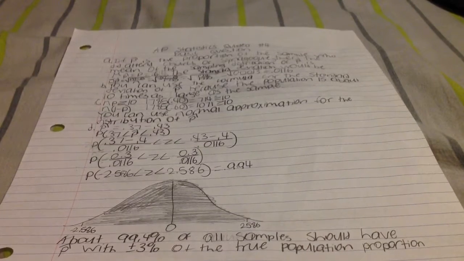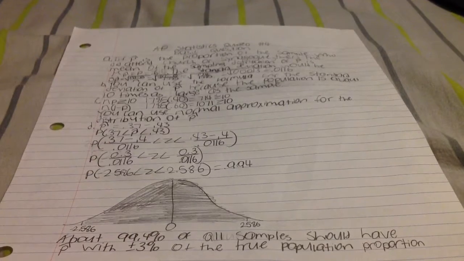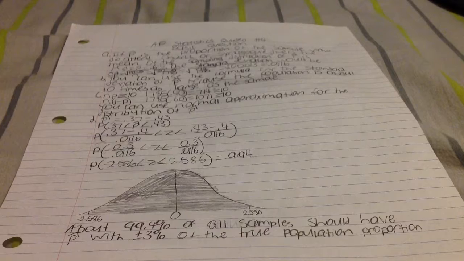So the probability that z is greater than negative 2.586 but less than 2.586 is 99.4%. With that in mind, about 99.4% of all samples should have p hat within plus or minus 3% of the true population proportion. And that concludes the basic question portion of the AP Statistics Quideo number 4.